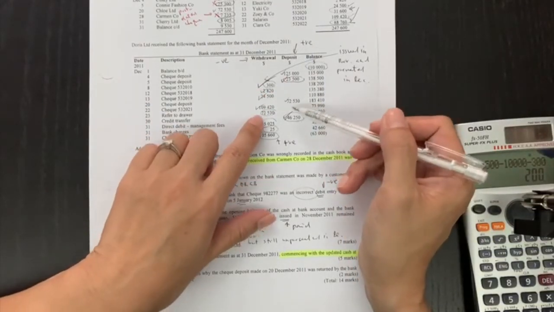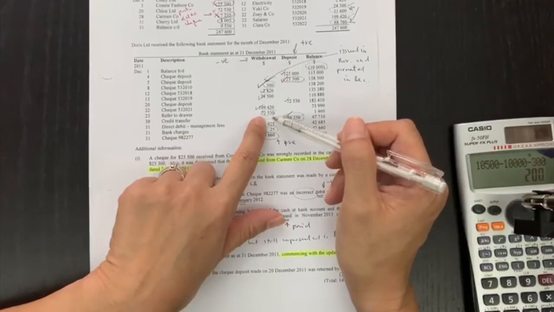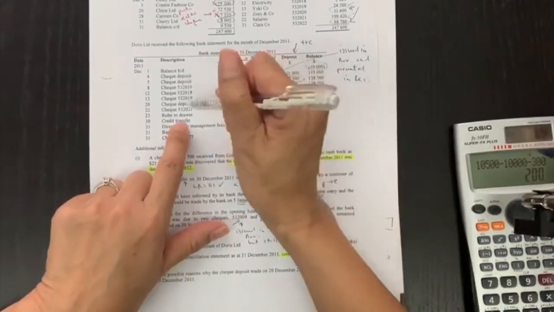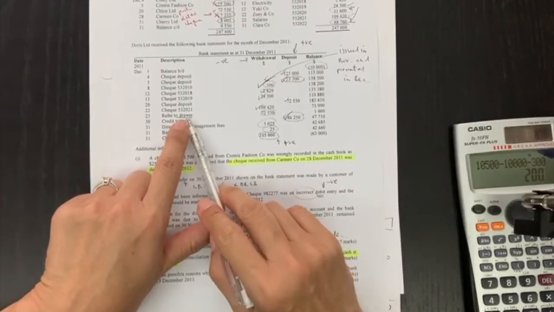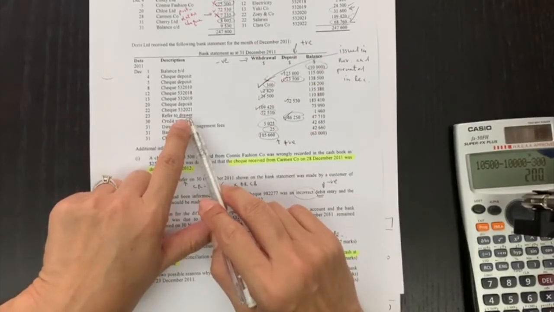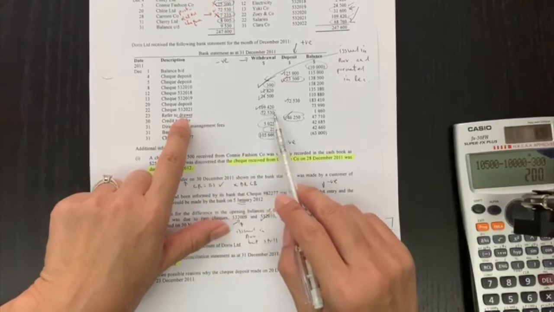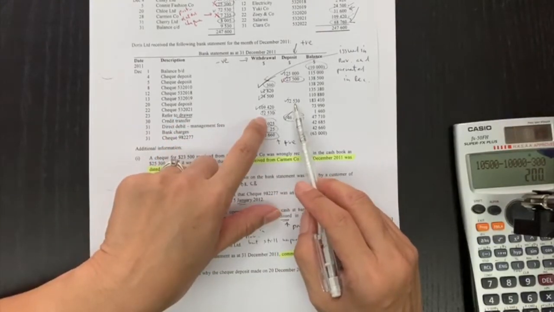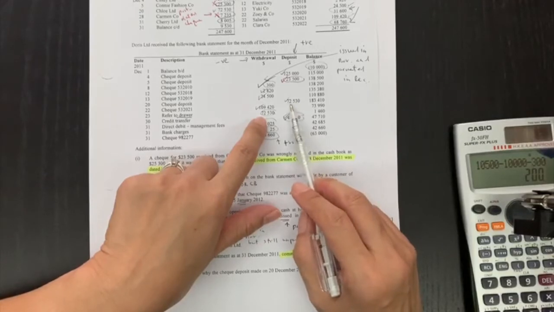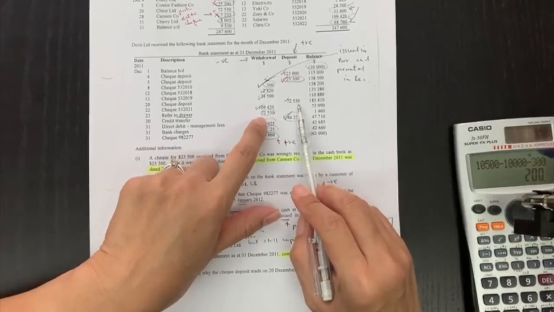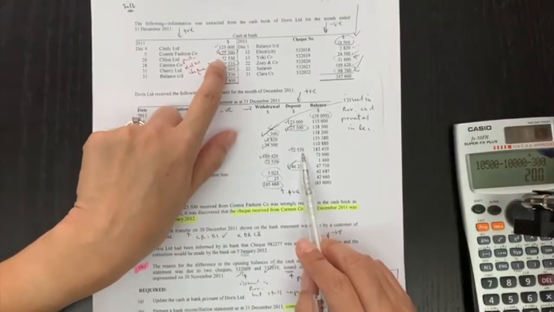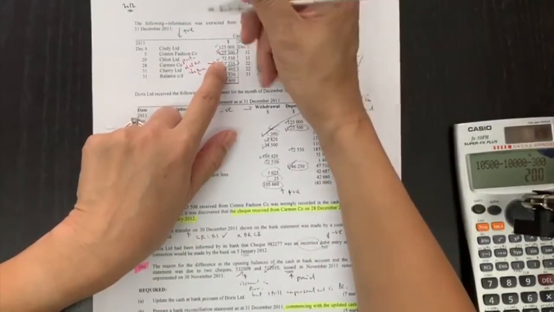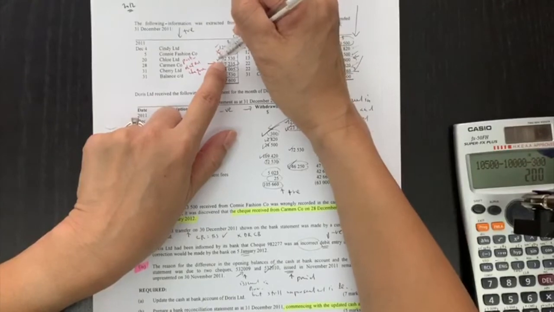Now, okay, here is another circle. Okay, look at this, refer to drawer. So same as the previous question. Remember who is drawer? Drawer is the one who pays the check, and now we are the one who receives the check. And this one is same as this one, is that right? So, okay, 72,530. Okay, we also have this 72,530, right?